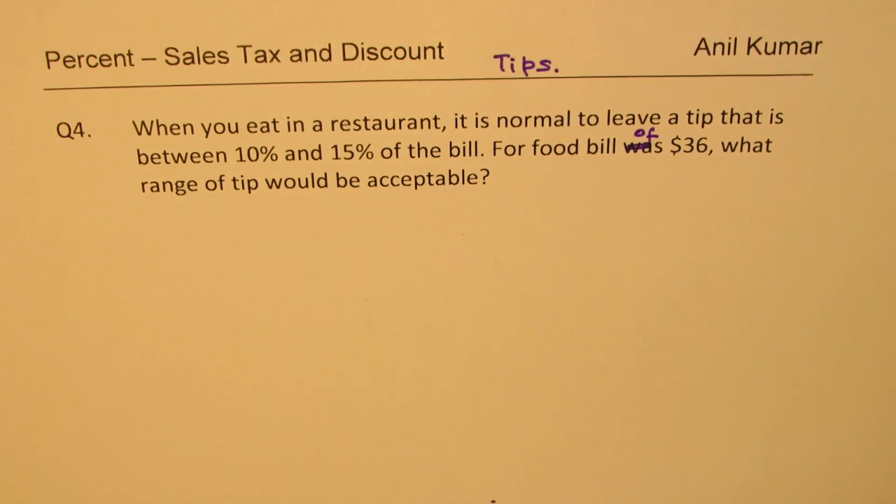Question number 4. When you eat in a restaurant, it is normal to leave a tip that is between 10% and 15% of the bill. For a food bill of $36, what range of tip would be acceptable? You can always pause the video, answer the question, and then look into my suggestions.